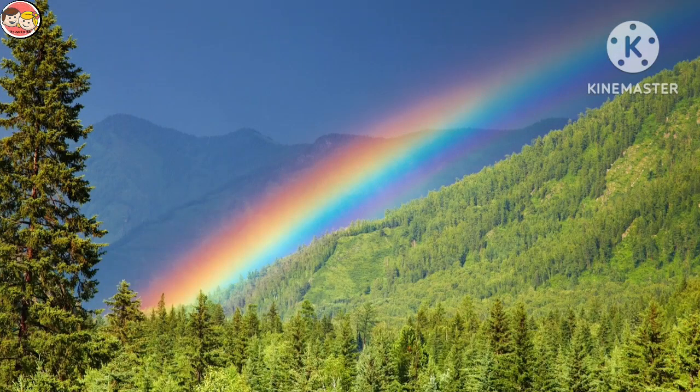That is a rainbow. Yes, during rainy season, we can see beautiful, colorful and amazing rainbow in the sky. What is rainbow? Rainbow is a colorful band that has 7 colors such as violet, indigo, blue, green, yellow, orange and red. Children, have you ever seen a rainbow in the sky? I have seen many times. It's an amazing thing. You can also see a rainbow in the sky after rainfall.